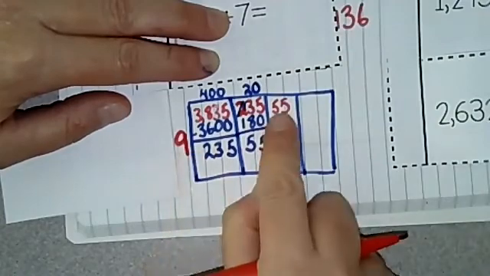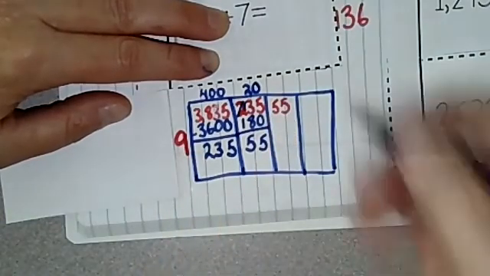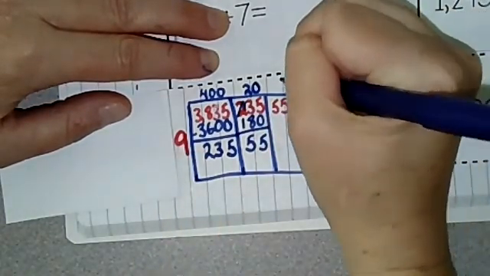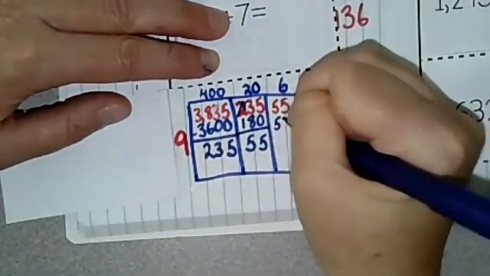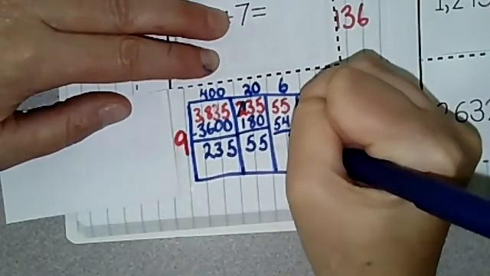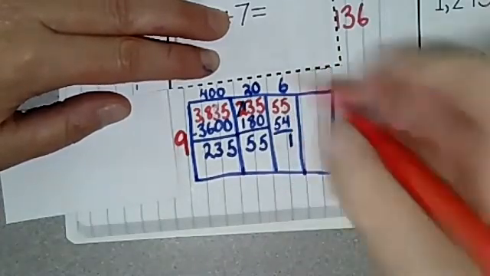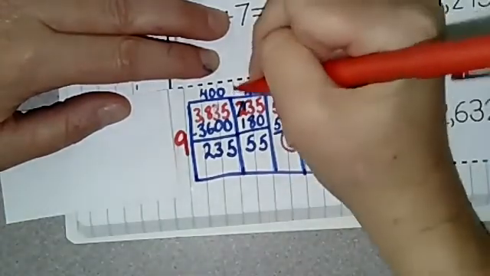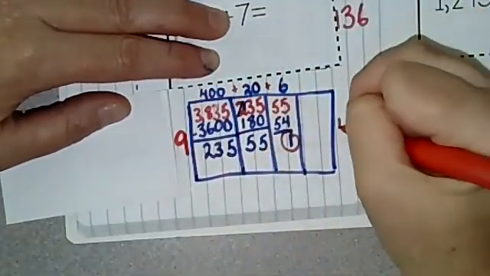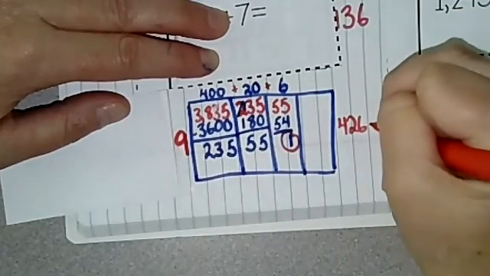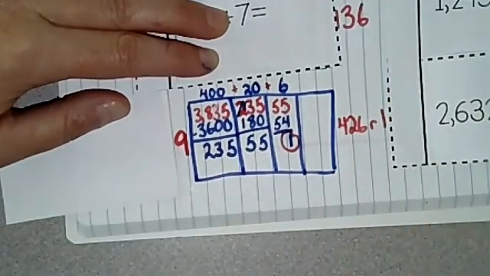Easton, how many 9s are in 55? That is correct. 6. 6 times 9 is 54. And when we subtract, Easton got us all the way to our remainder. Good, Easton. All right. So 400 plus 20 plus 6 is 426. Remainder 1. Y'all cool with this?